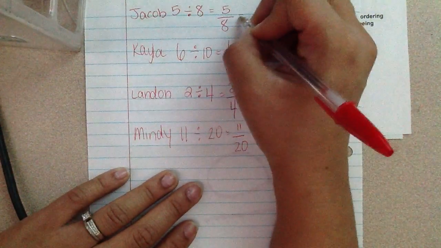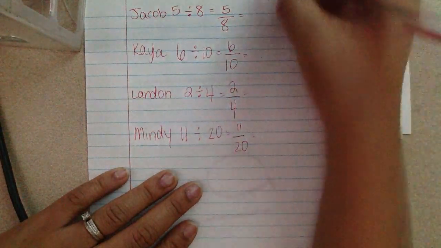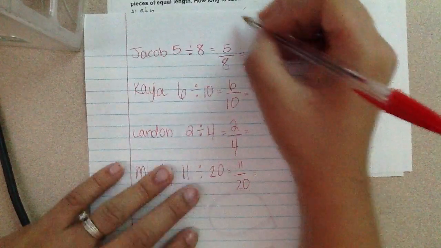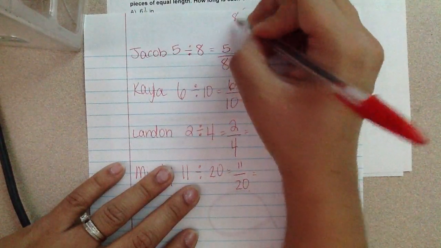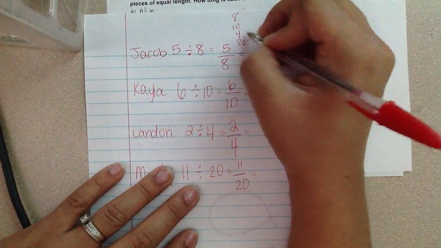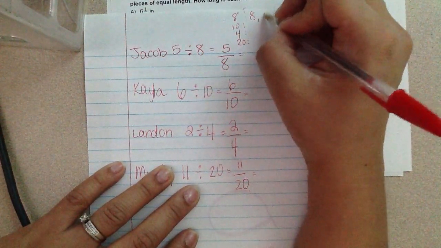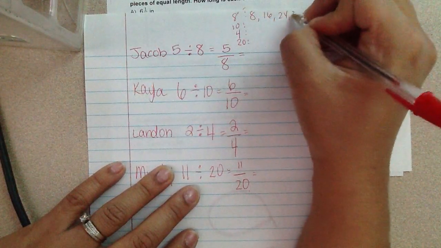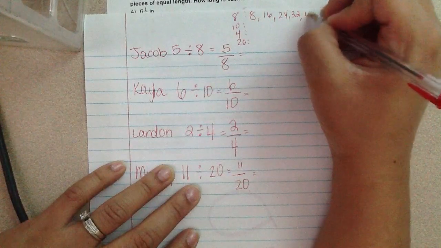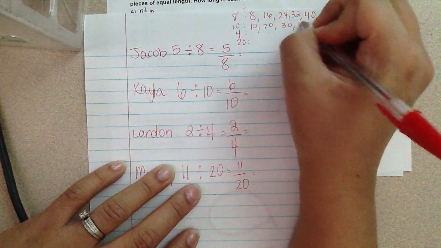Now, I can't decide which fraction is larger or who gets the most with these denominators all different. So I'm going to try to find a denominator that they share. So I'm going to look at 8, 10, 4, and 20. If I count by 8s, it's 8, 16, 24, 32, then I get to 40. If I count by 10s, I have 10, 20, 30, 40.